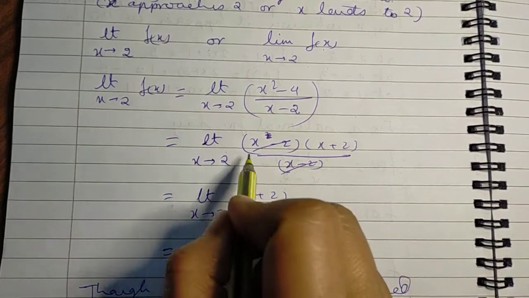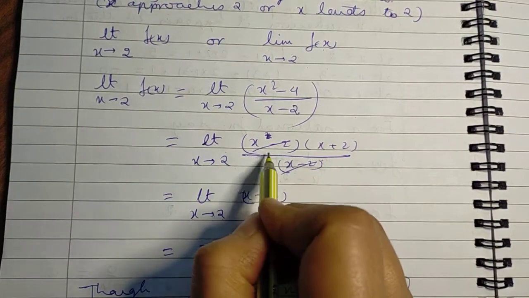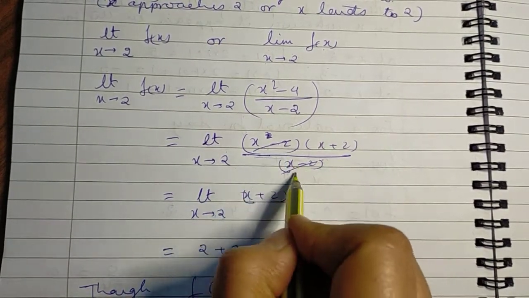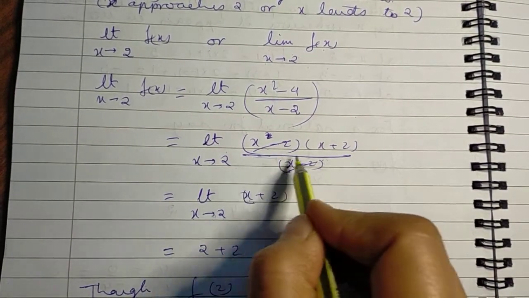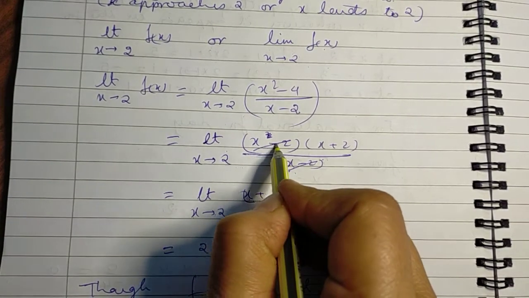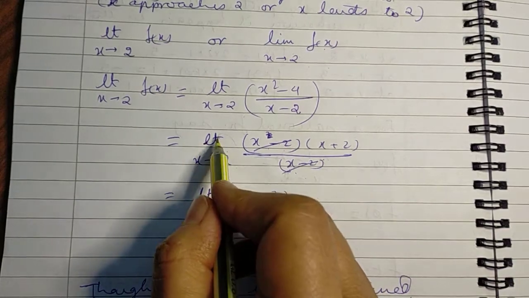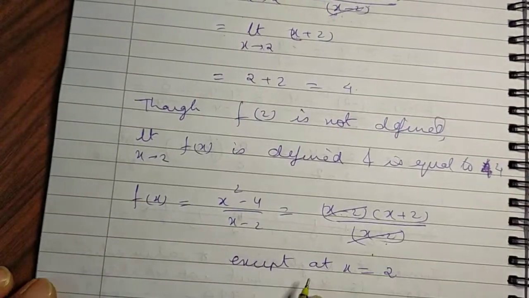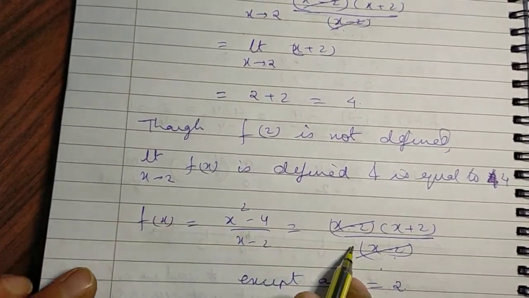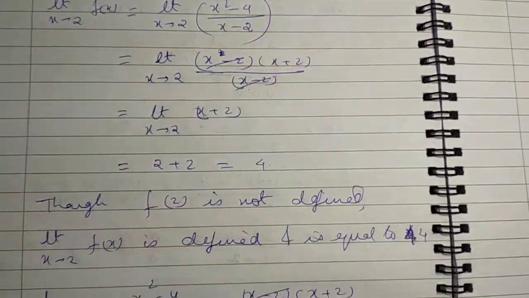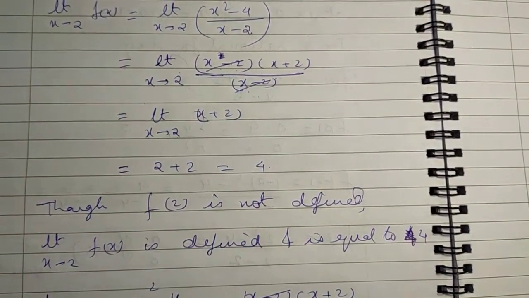But even though the difference is extremely close to 0, it is not equal to 0, and hence we can cancel x minus 2 by x minus 2 in the limiting case, though it is not possible in the case of the function. And thus we see that this is how limits come to our aid.